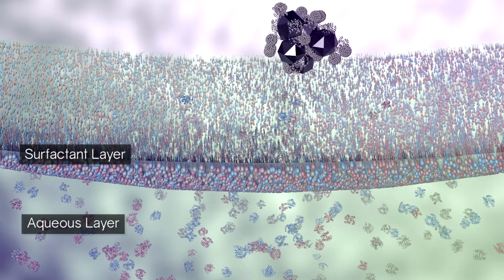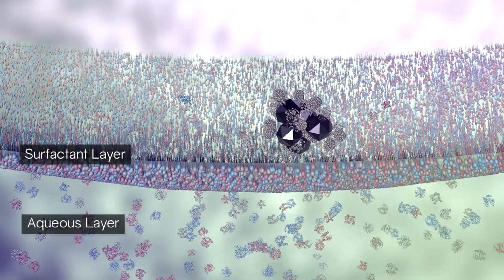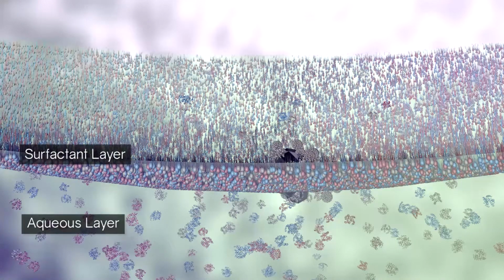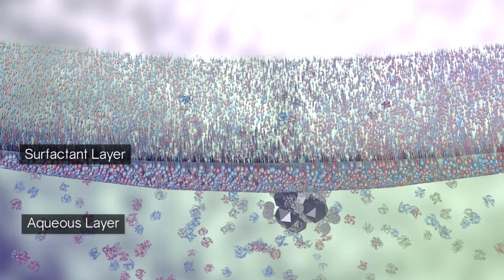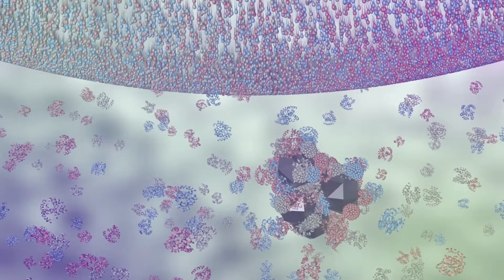Under the surfactant layer is a thin aqueous layer containing more proteins and cells. ENM penetrates the surfactant layer, reaching the aqueous layer. The final ENM corona, regardless of the nature of exposure, should be similar and reflect the makeup of the lung environment.